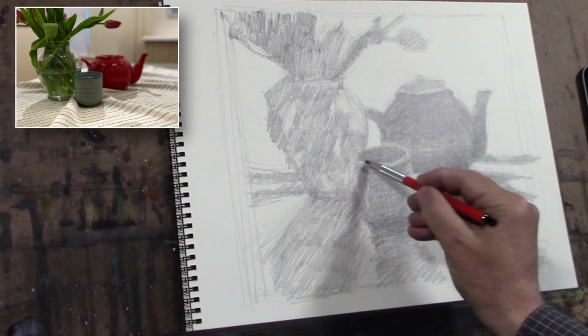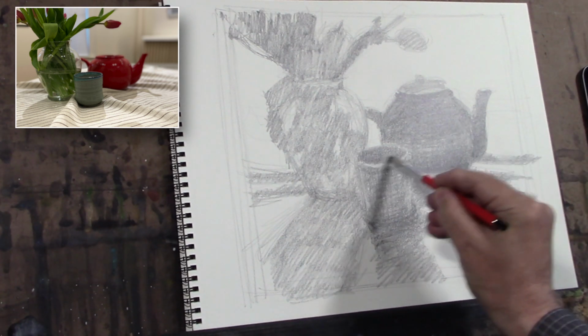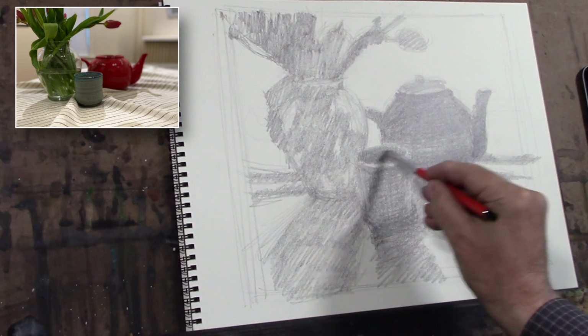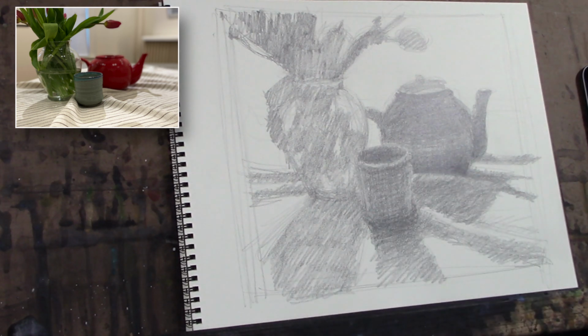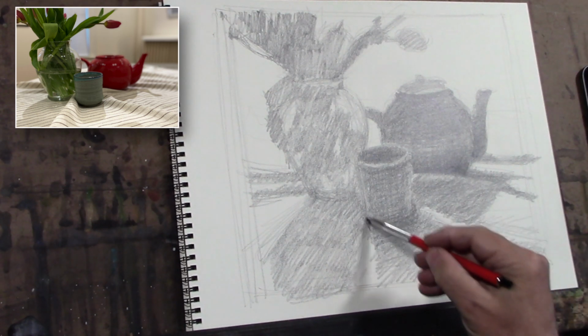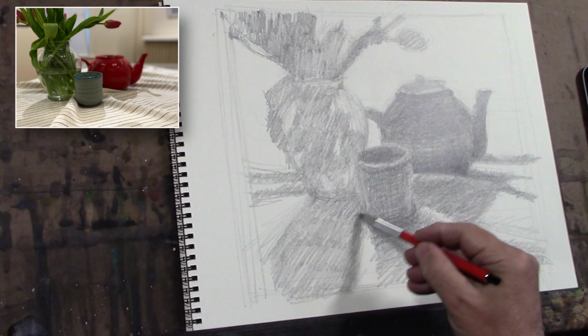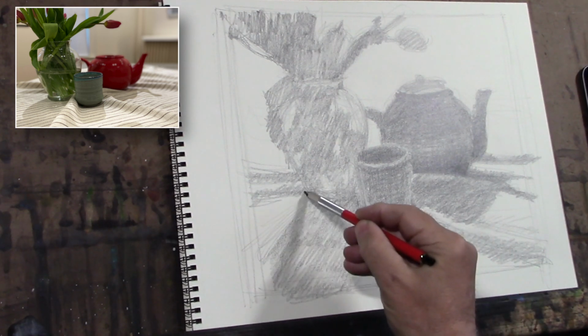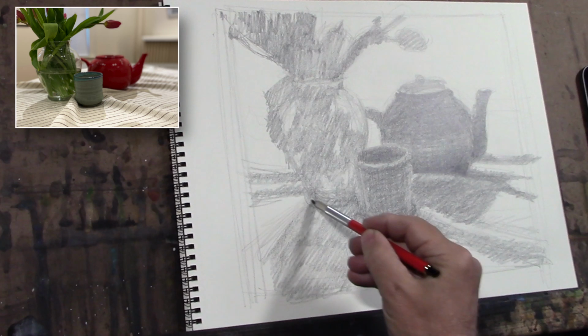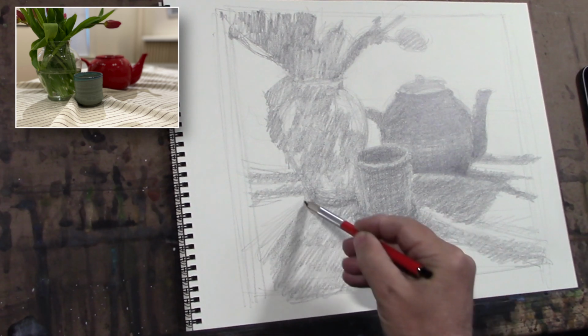A little darker towards the bottom center of the interior. And I'm going to take a little break here before getting into the glass.